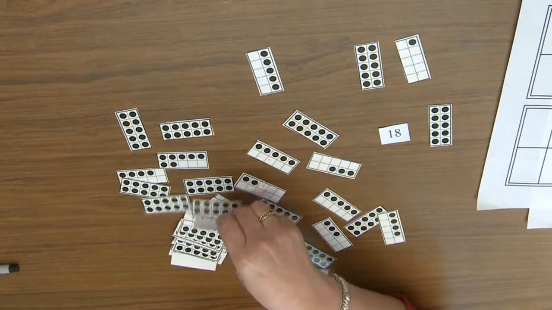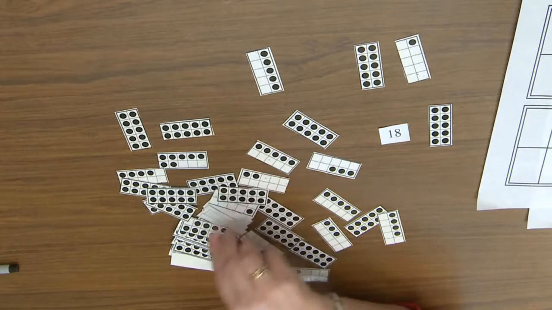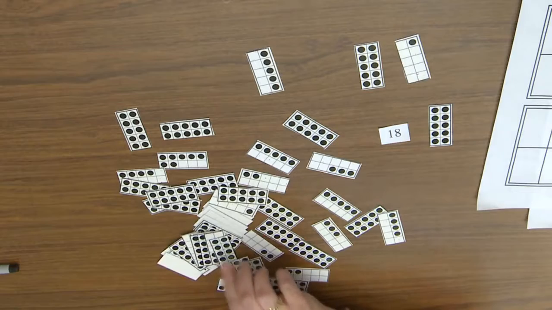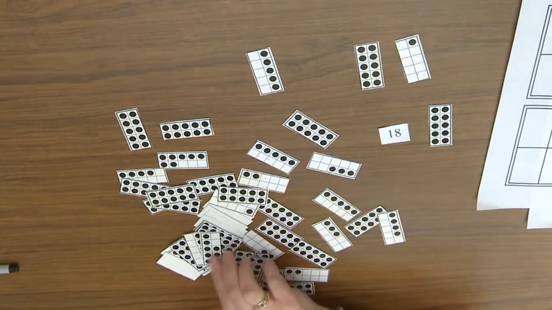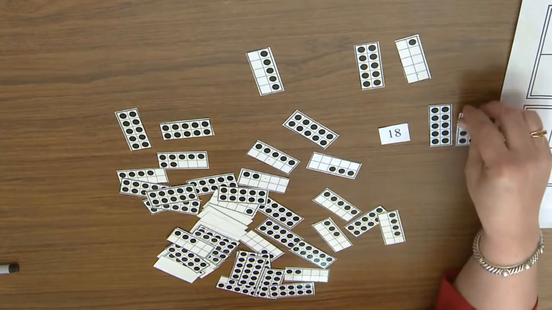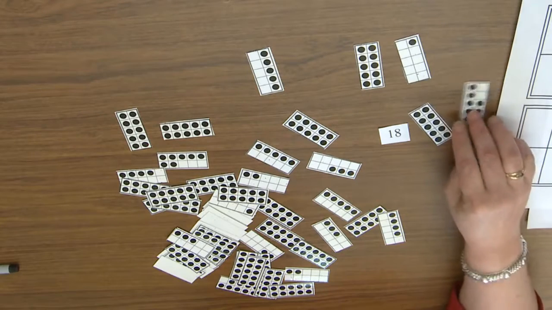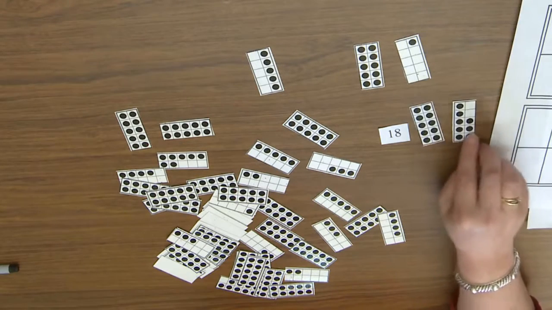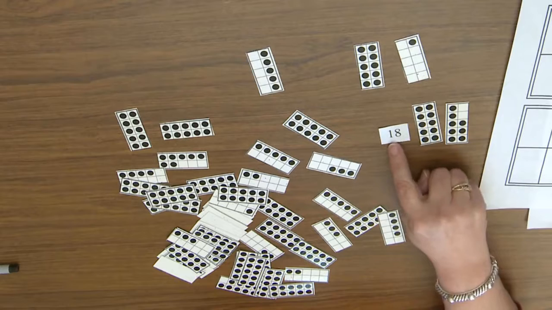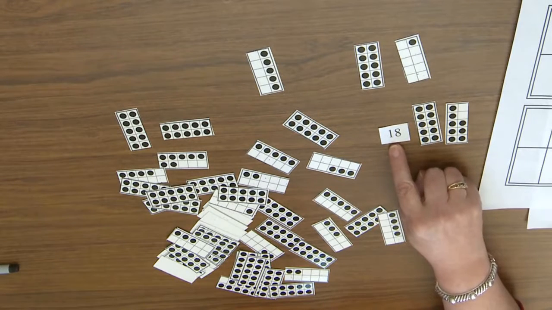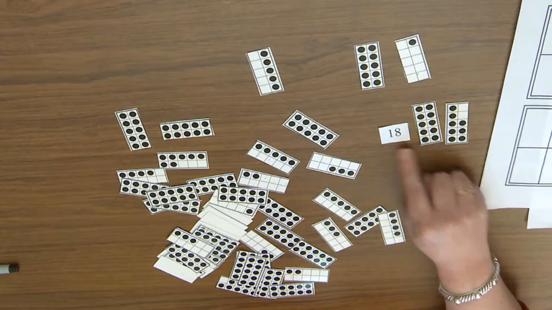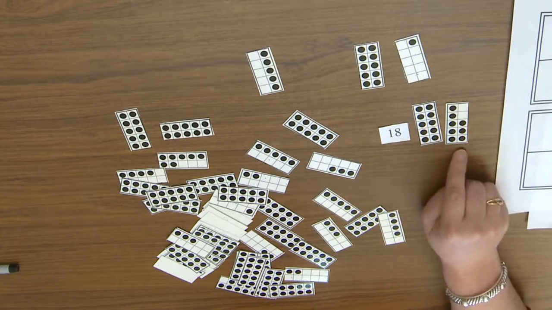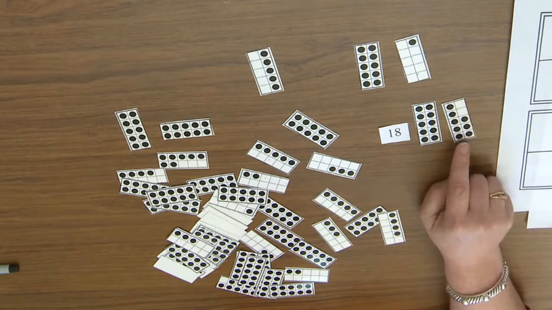Well, lots of 10s. And there would be the 18 to represent a 10 and then 8. This also helps with place value, because they see that that 1 really represents a 10 and that 8 represents 8.